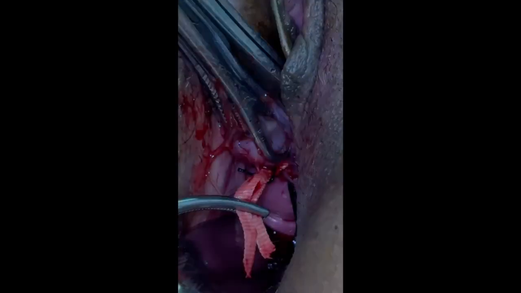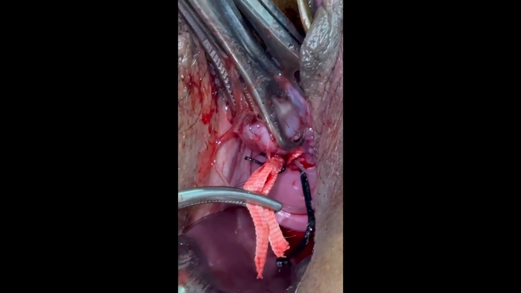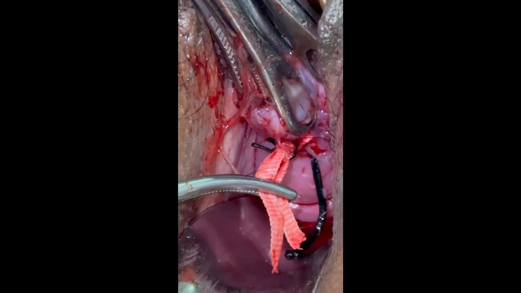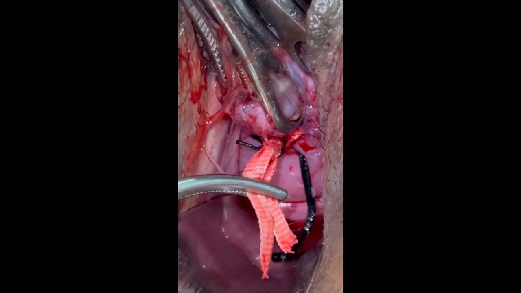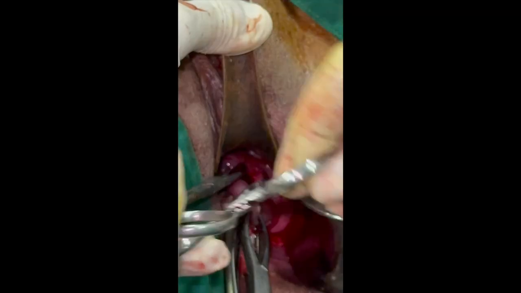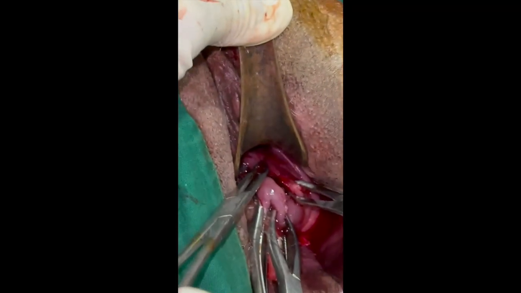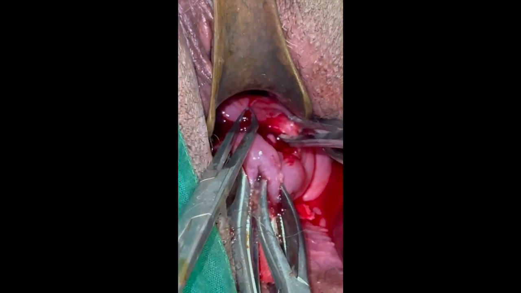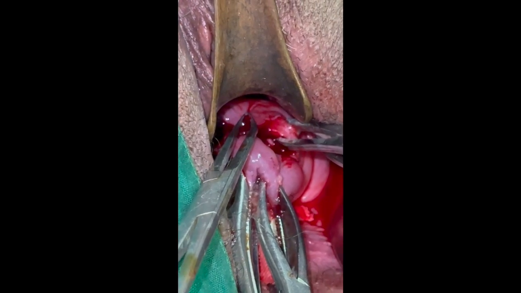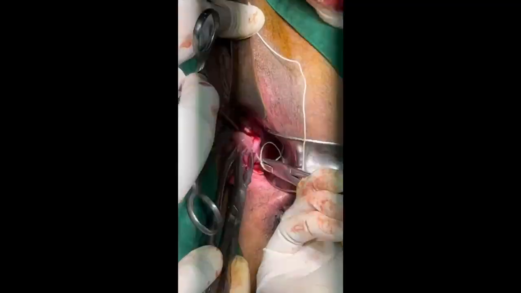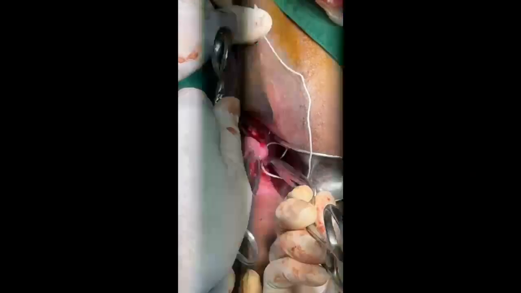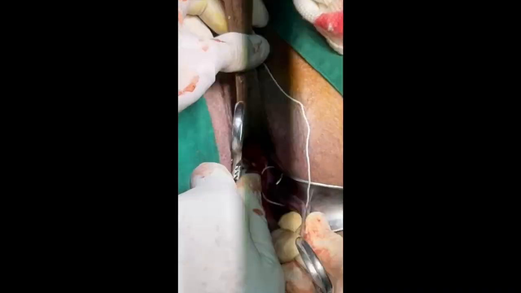Also, there are some complications of this procedure, like there can be cervical trauma, or there can be rupture of membranes while doing the encerclage. There could be a bladder injury, and also there is always anesthesia risk. But in this case, it was fruitful, and we were able to do the procedure without any complication.